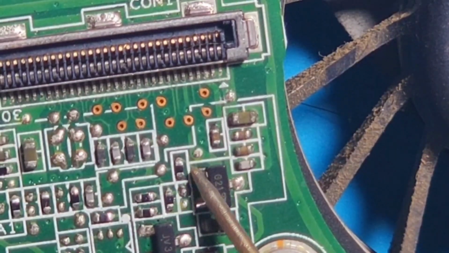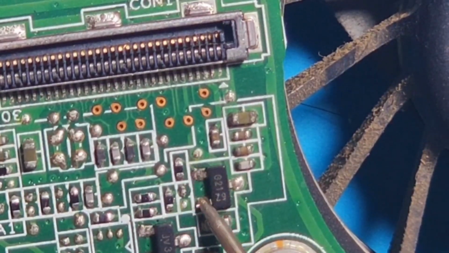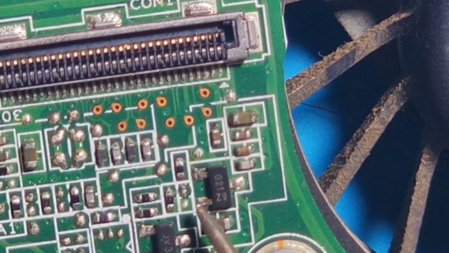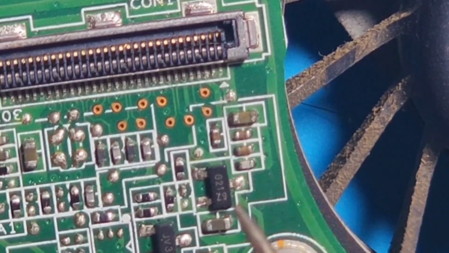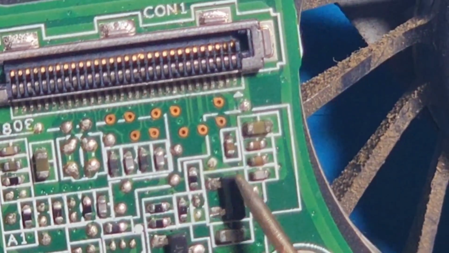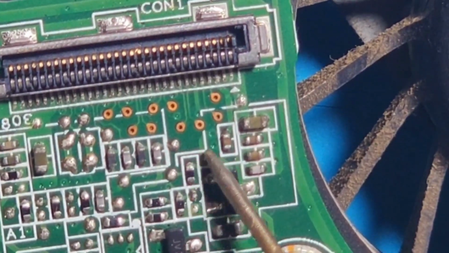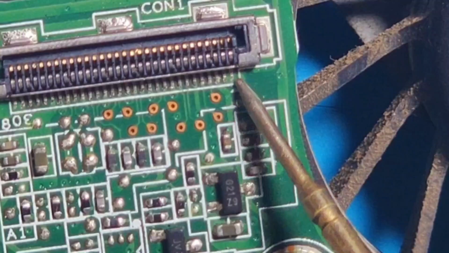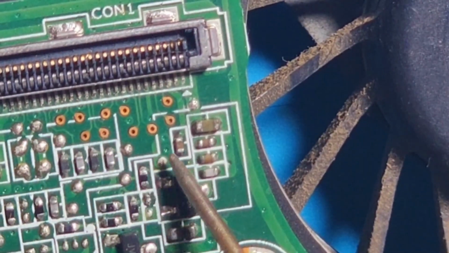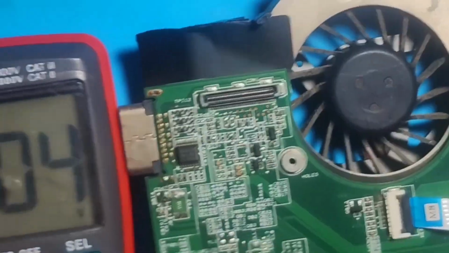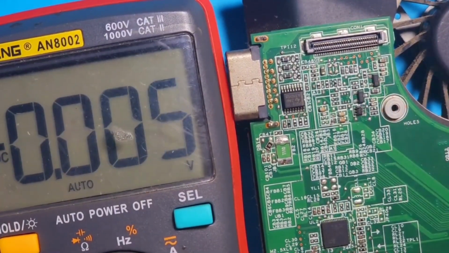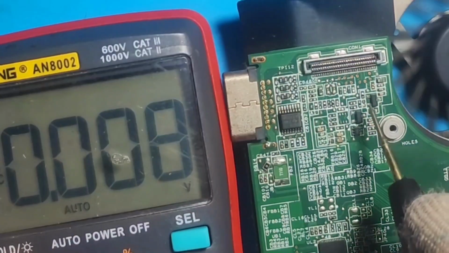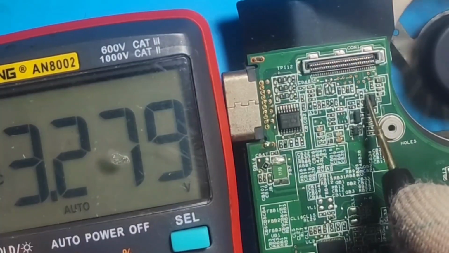We need to get a low voltage on the gate with respect to the source. Then the voltage from the source will be supplied to the drain point. It goes to this place here and goes back to this pin. You can see the line, yes, it's visible. On the gate pin, I'll turn on the board. Yes, we do have 3.2 volt on the gate pin.